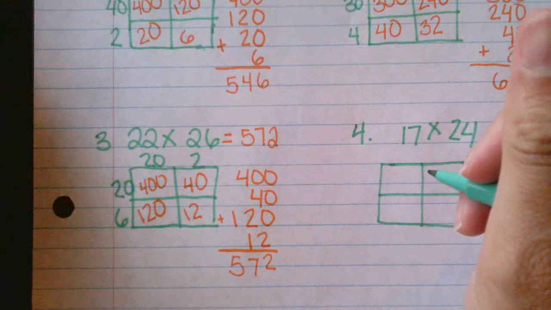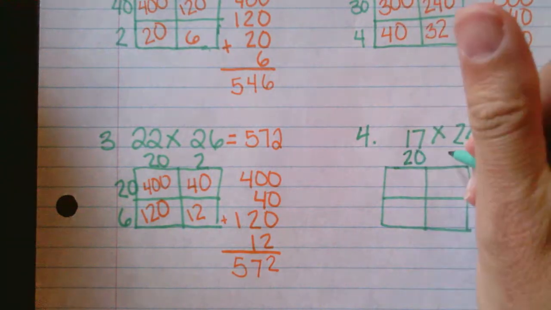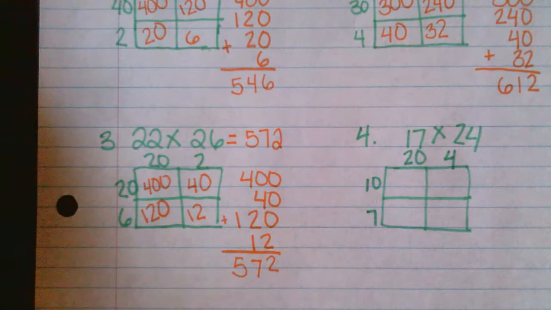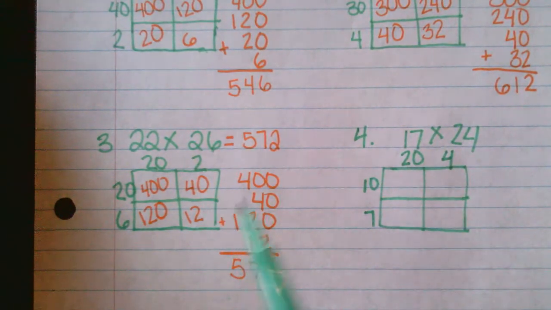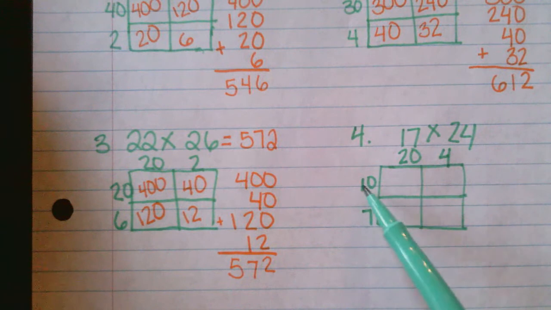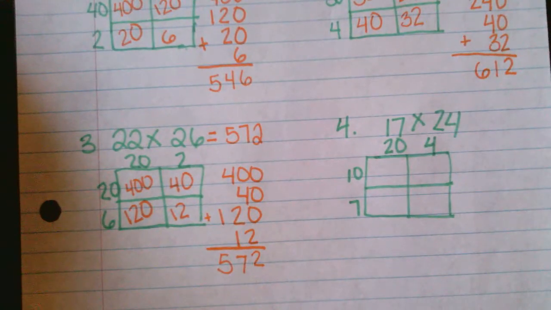On top, they have 20 and 4 and 10 and 7. So I normally go over and down, but they flip-flopped it. So our 17 is down and our 24 is across, which is still okay.